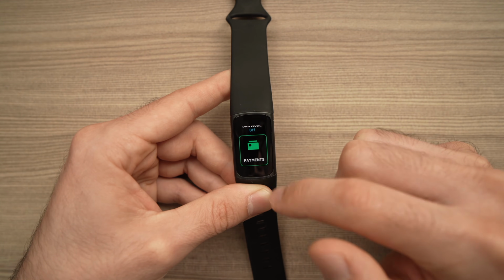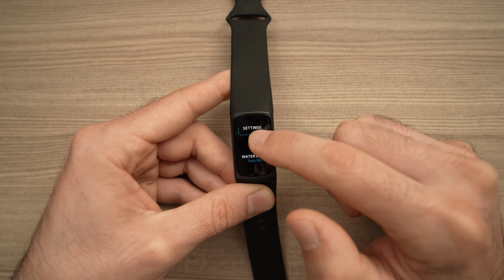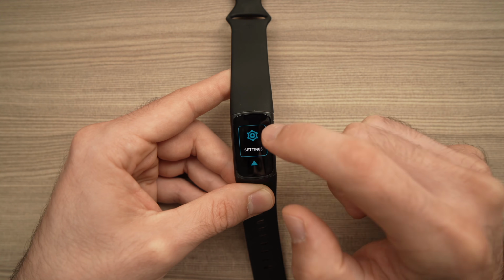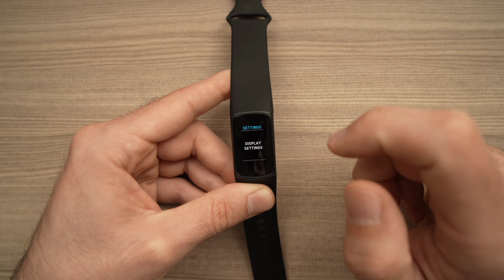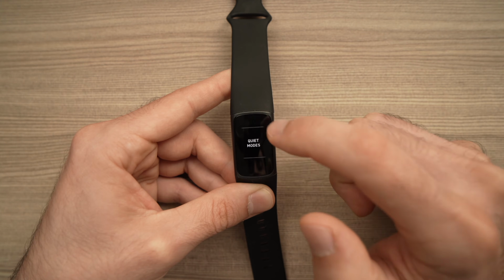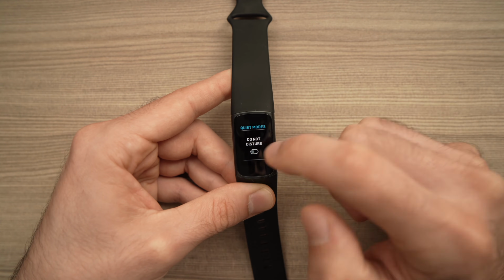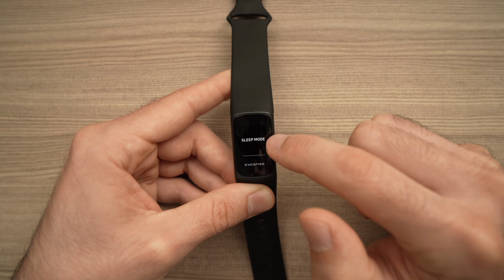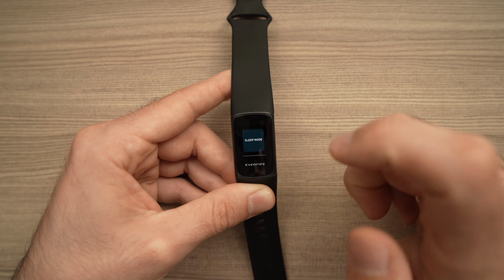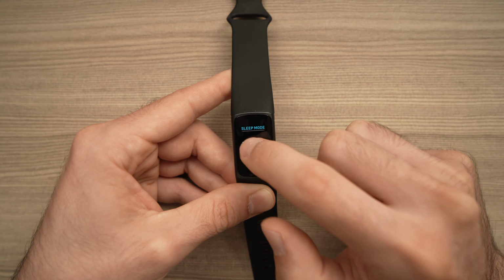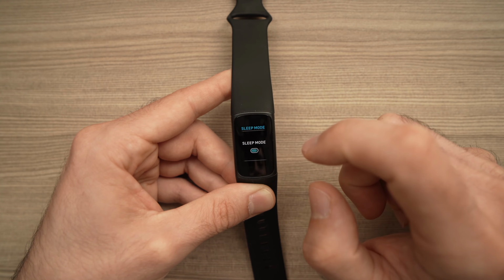There's also another method. Let me go back to the first screen. To do the same thing, swipe down, but this time you'll go into settings. Tap on it. Now scroll down to quiet modes. Scroll down until you see sleep mode. Tap on it. You can now activate sleep mode from this screen.